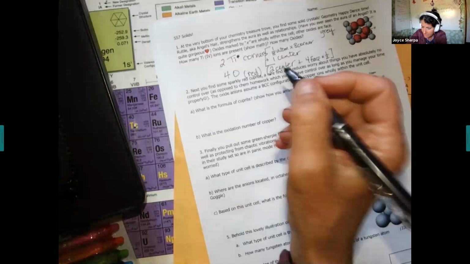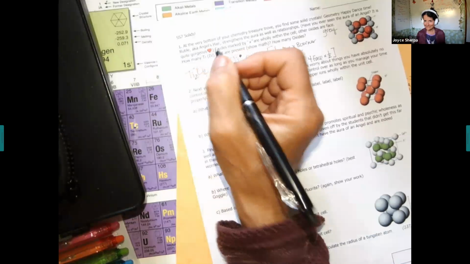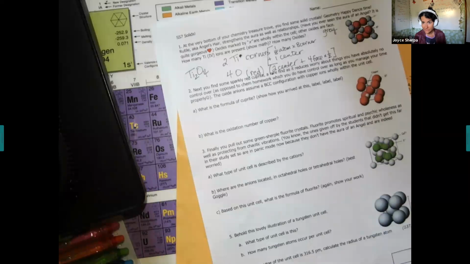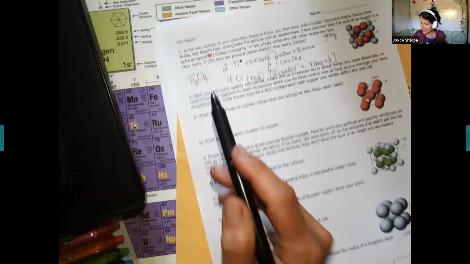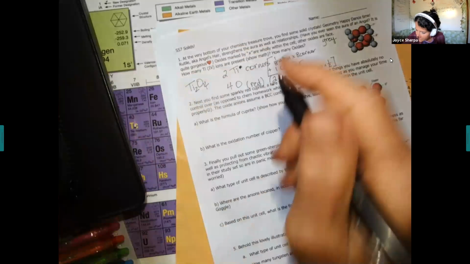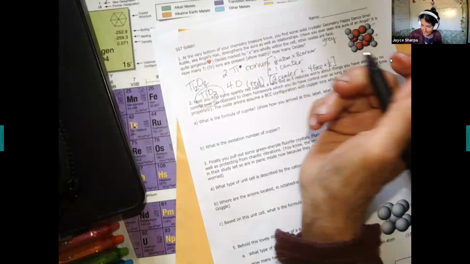So when we write the formula, we don't want to write it Ti2O4. Why? I haven't asked a why question in a while. So what's wrong with that formula? We can reduce it. Yes. I don't know who said that. Oh, was that Christian who said that? So we'd write TiO2 would be the correct answer.